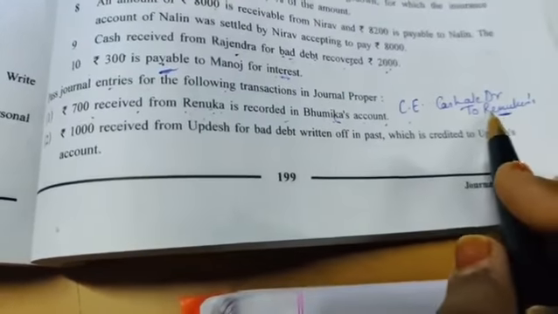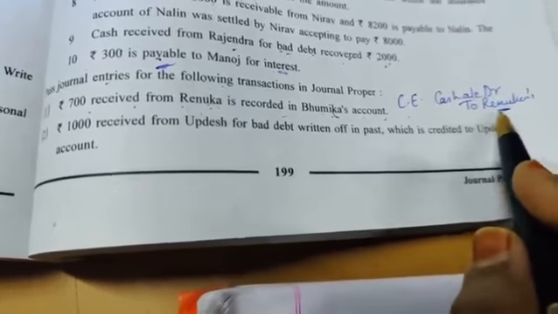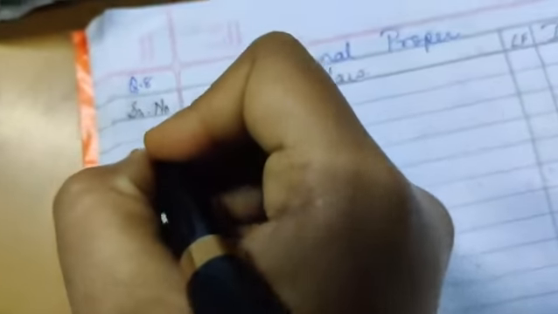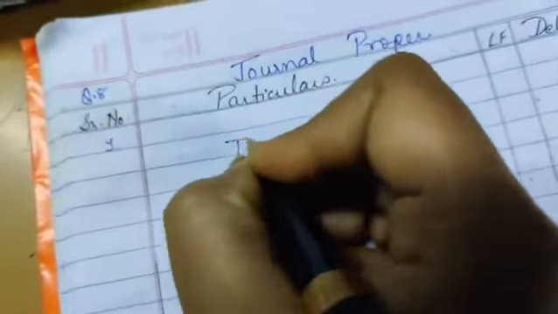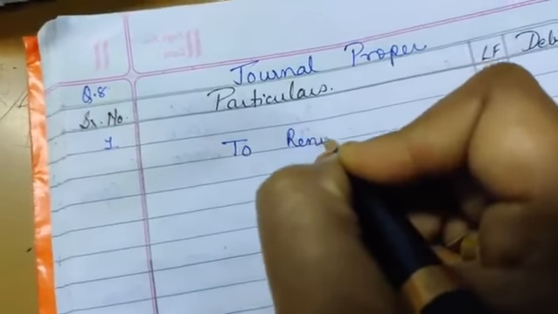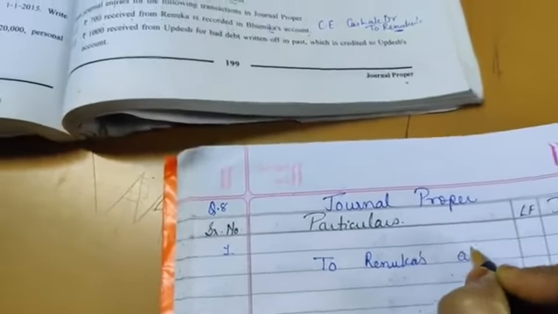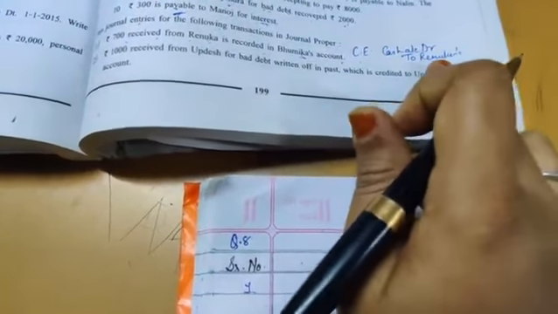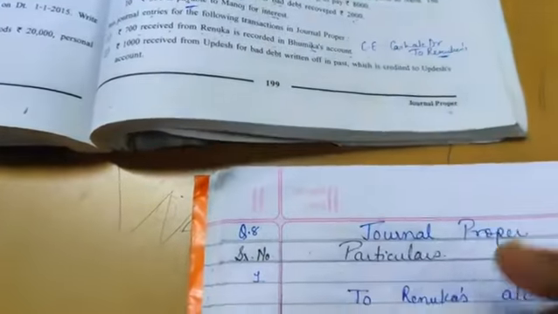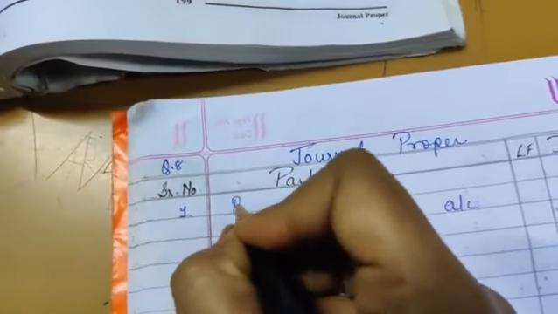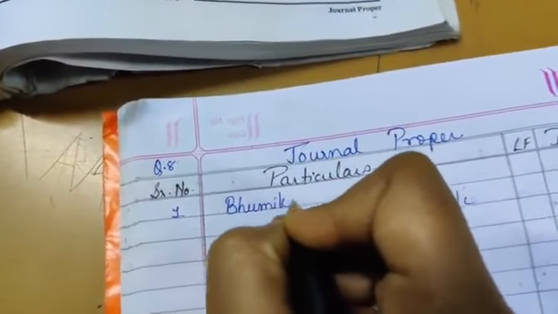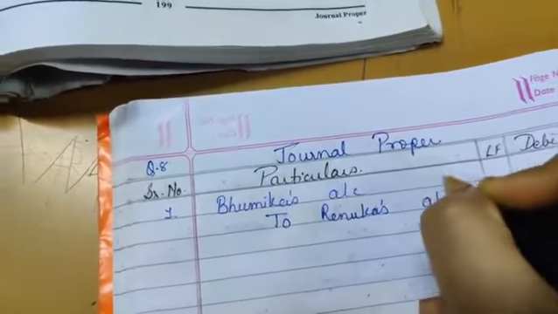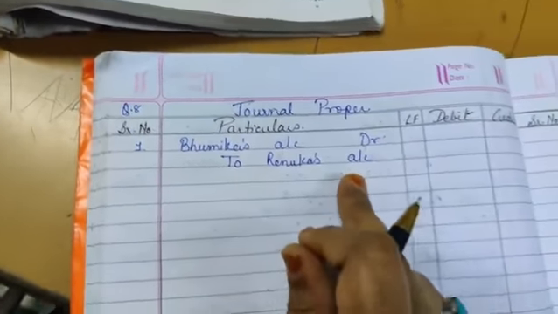So what is correct? Correct is this. If you want to do, see, this is correct. So here you can write down, that is to Renuka's account, because this Renuka is correct. So here in place of Renuka, who was there? Bhumika was there. So now Bhumika, when you will cancel it, it will go to debit side. So here the entry will be Bhumika's account debited.